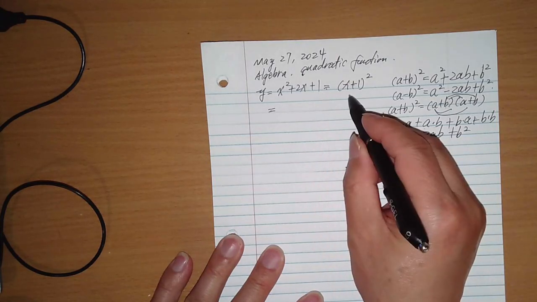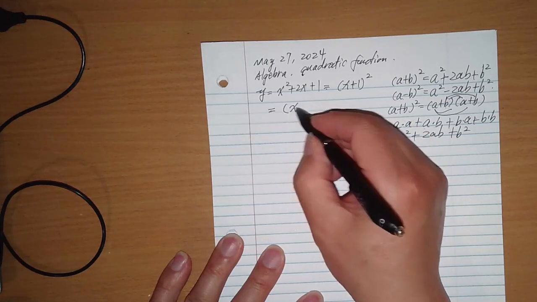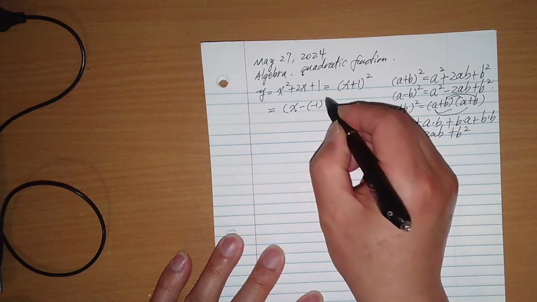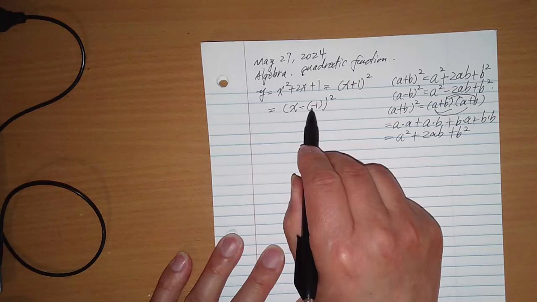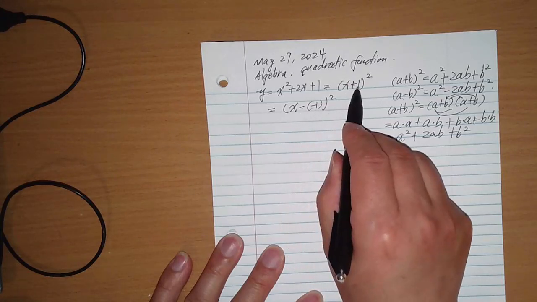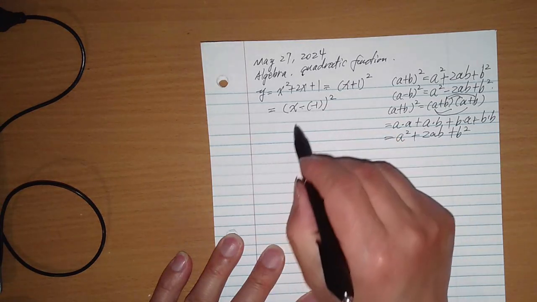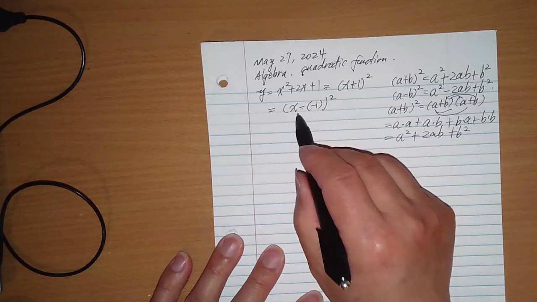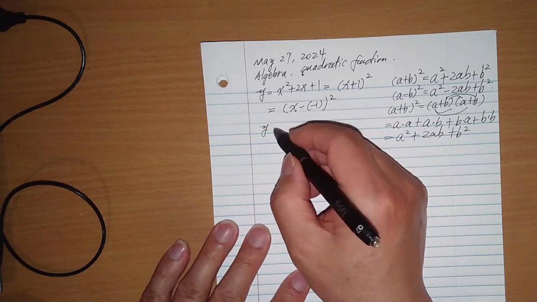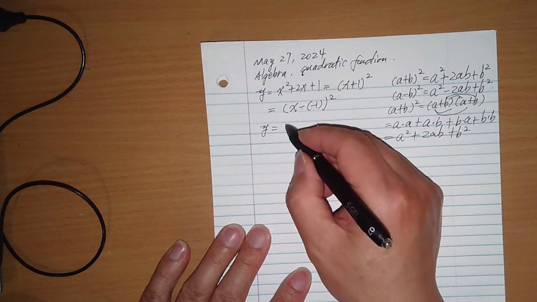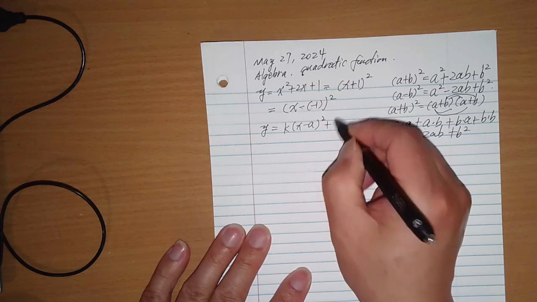Okay, so we actually need to rewrite them as x subtract negative 1, because when you subtract a negative number, it's the same as adding the positive number. So those two are identical. Why do we need to change this? Because for the quadratic equation, the vertex form is like the following.